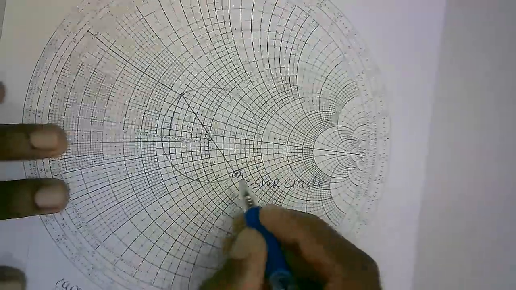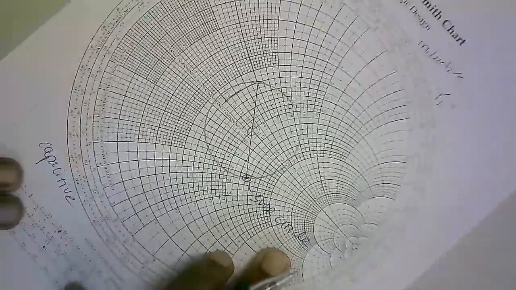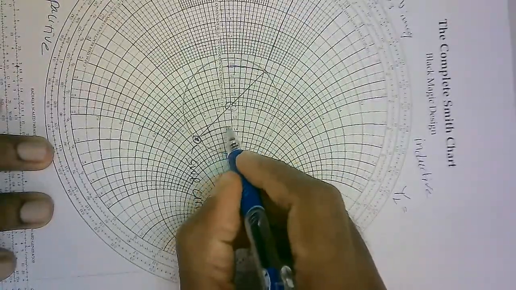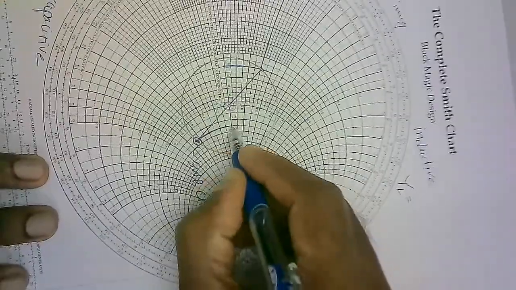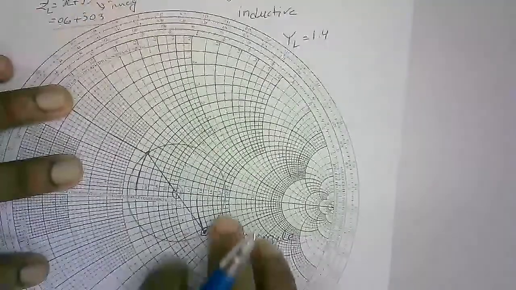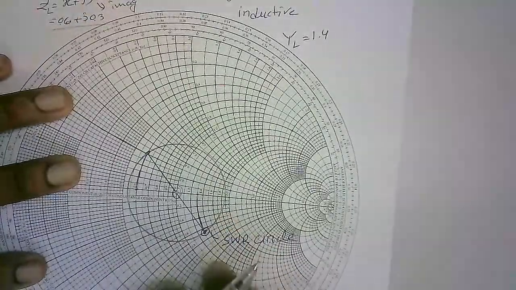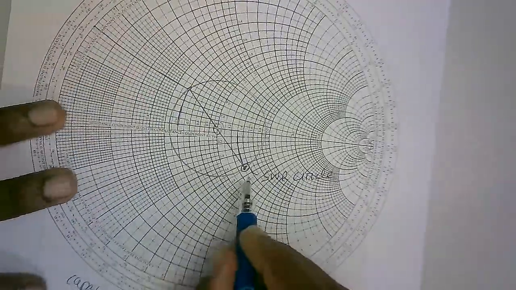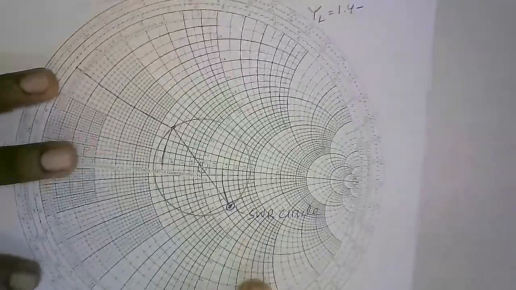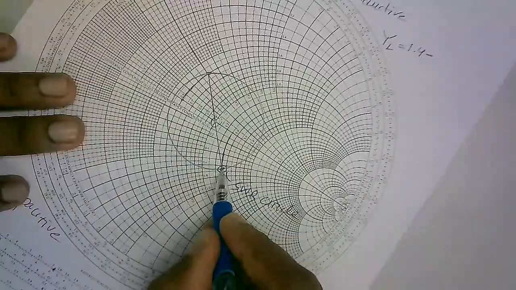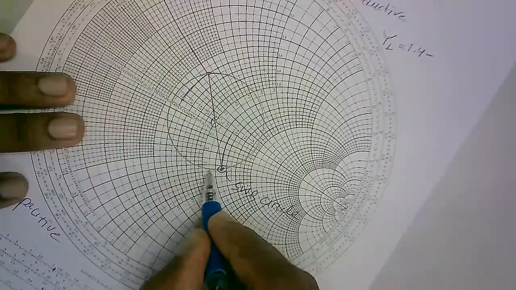Let's find here now. Okay, we are here, so let's find the real part first. So this is the real part, where we find 1.4. So we write down here 1.4 already. Now this is the negative side, right? So this is negative, and then we will have this. So let us try to find as close as possible.